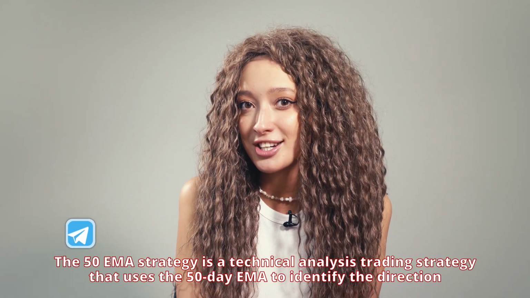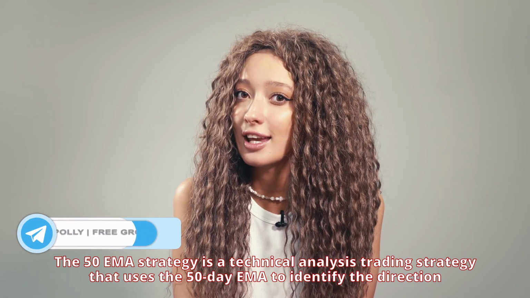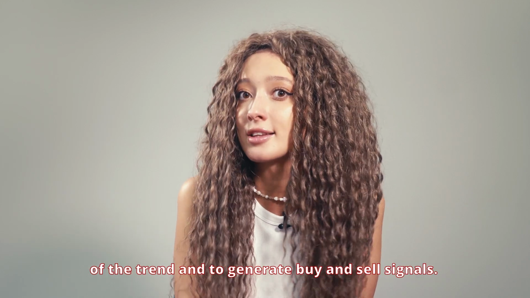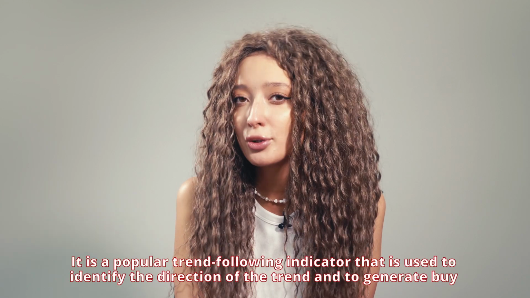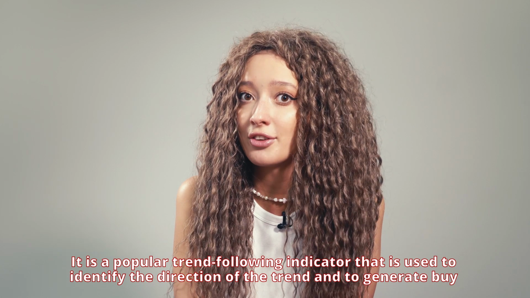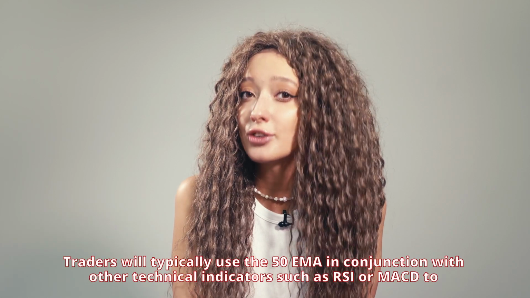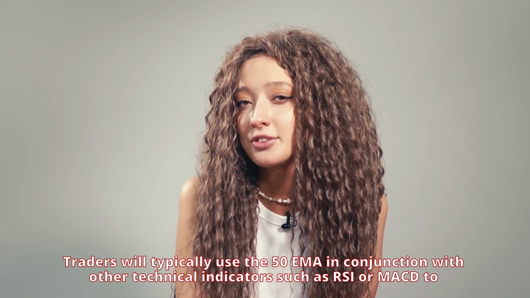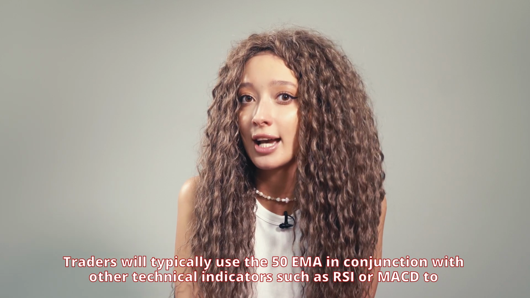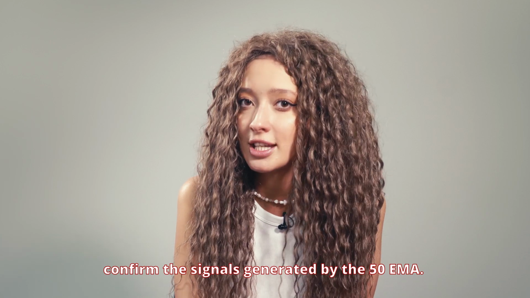The 50 EMA strategy is a technical analysis trading strategy that uses the 50-day EMA to identify the direction of the trend and to generate buy and sell signals. It is a popular trend following indicator. Traders will typically use the 50 EMA in conjunction with other technical indicators, such as RSI and MACD, to confirm the signals generated by the 50 EMA.